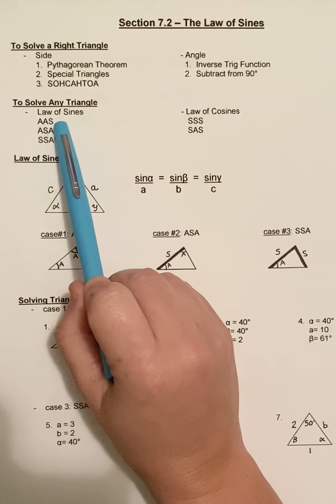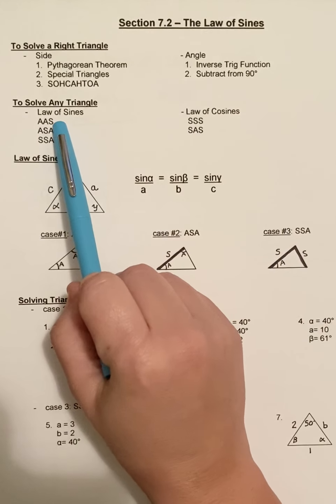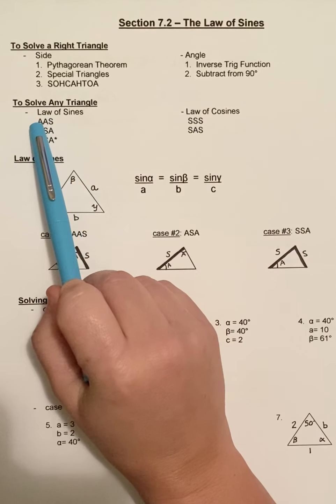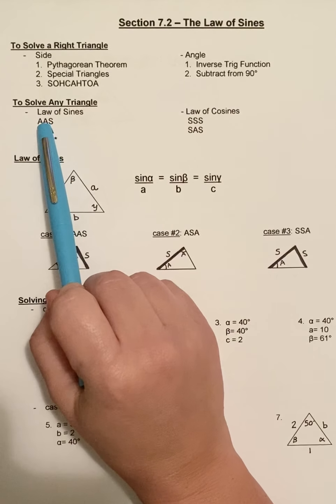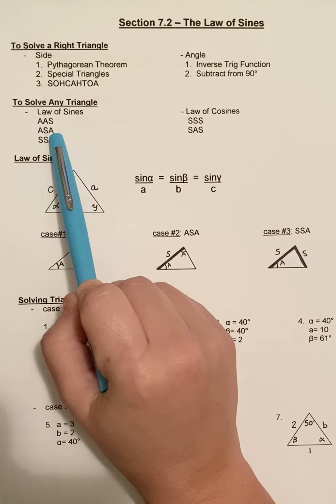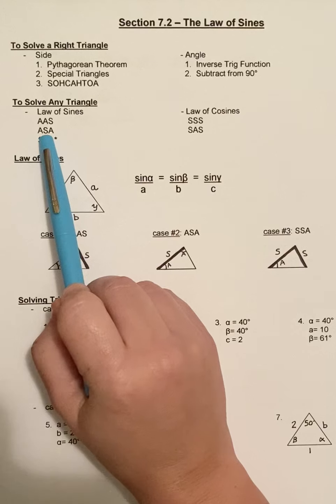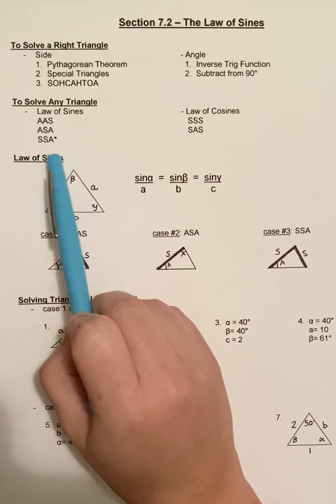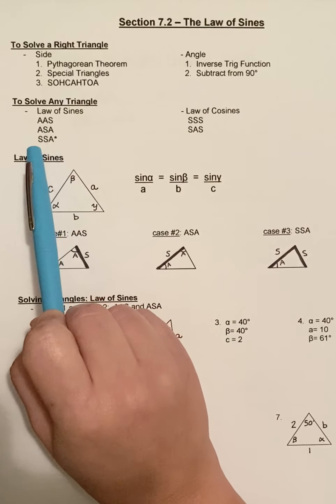So this first one is AAS. This means angle, angle, side. So this is an angle, right up against another angle, and then the side. The next one is angle, side, angle. This is an angle with a side and then another angle. The last one for the law of sines is side, side, angle.